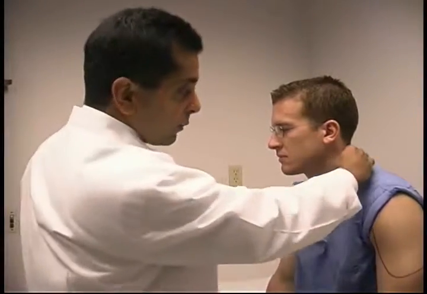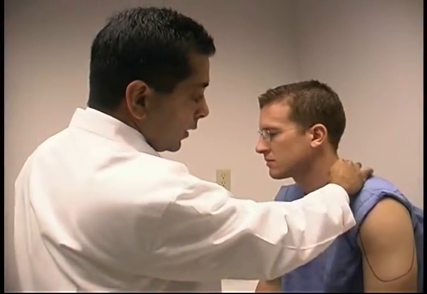If it's suboccipital pain, you get an idea that some of the upper cervical vertebrae or joints may be contributing to that pain. If it's subaxial over here, then you suspect that they may have muscle pain or pain related to the facets or disc joints in the subaxial cervical spine.